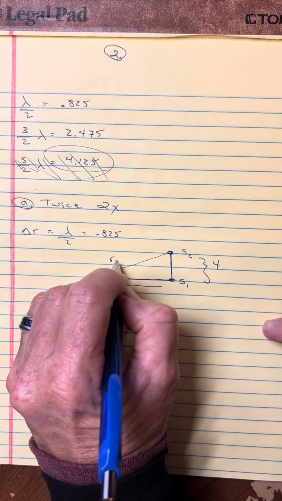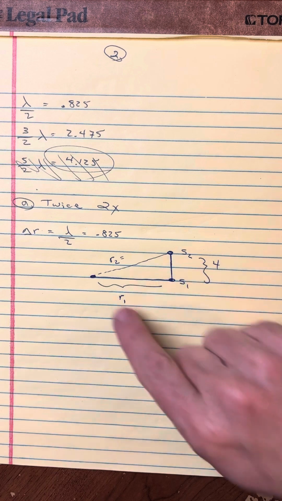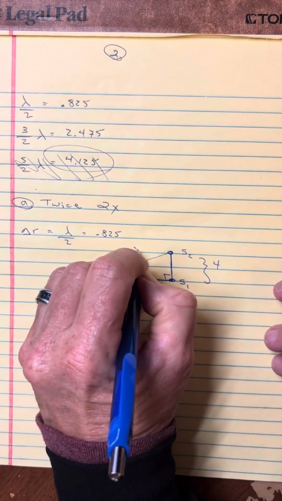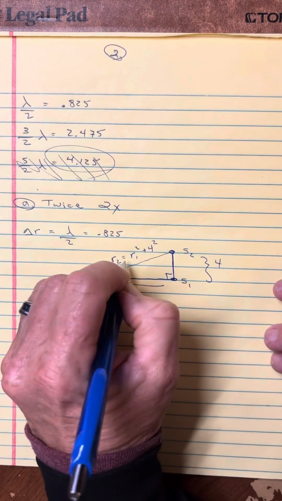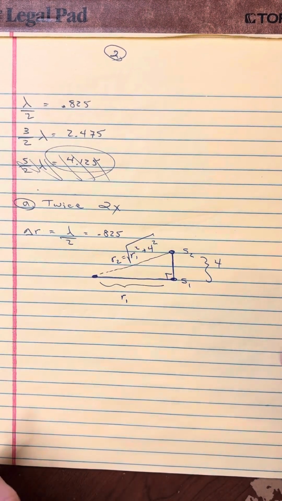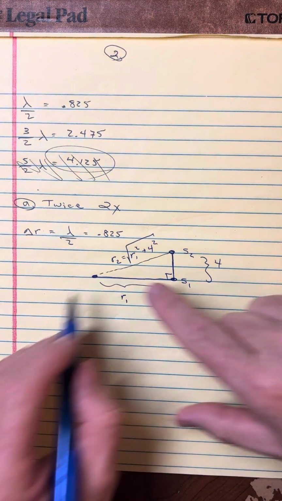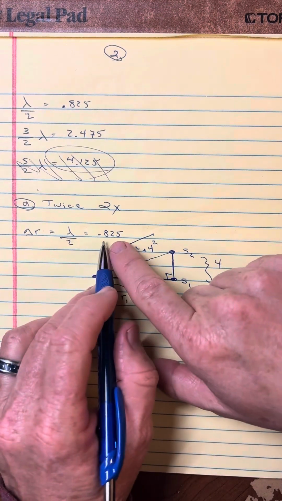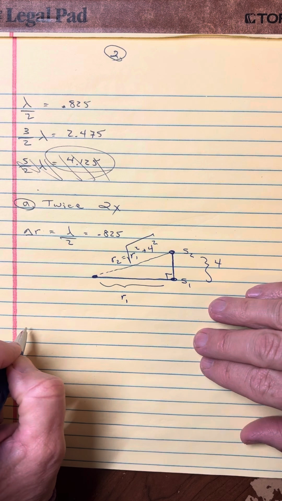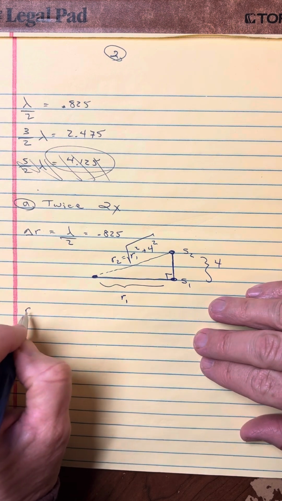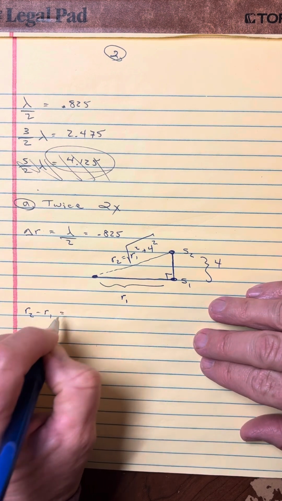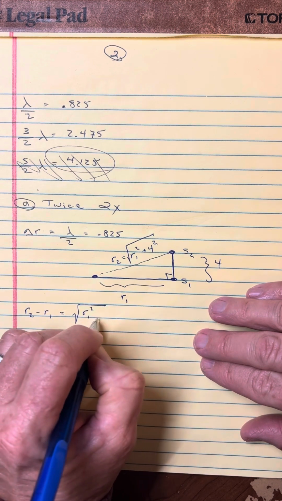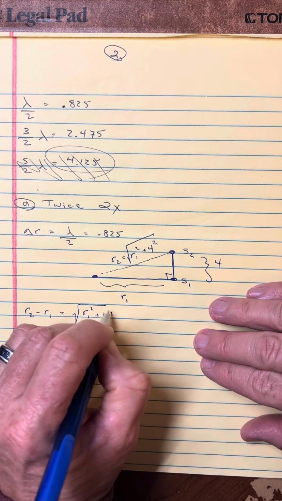This right here, R2, is then the hypotenuse of this right triangle. So this would be the square root of R1 squared plus 4 squared. And so if we put these 2 thoughts together, this geometry and then the physics of destructive interference, we would say right here, R2 minus R1, that is the square root of R1 squared plus 4 squared.